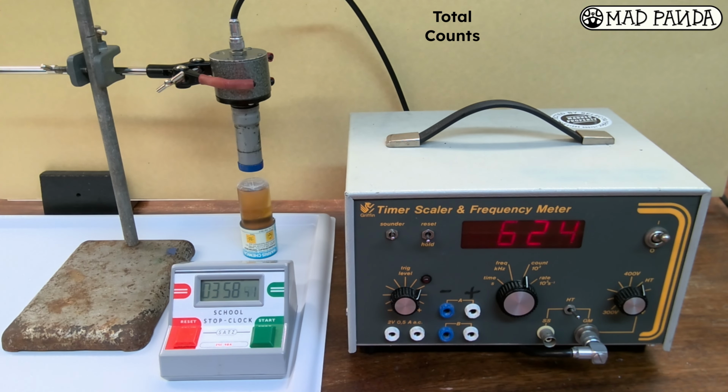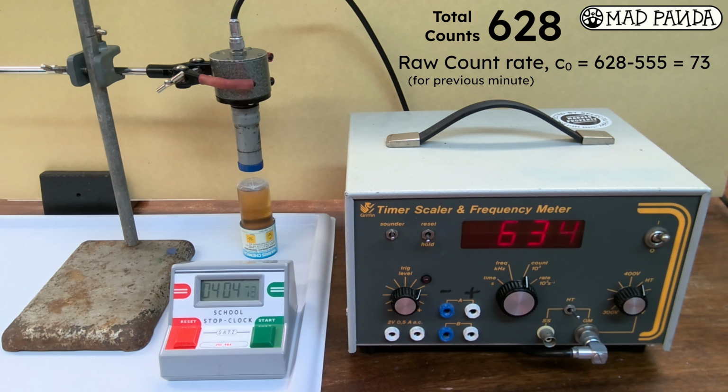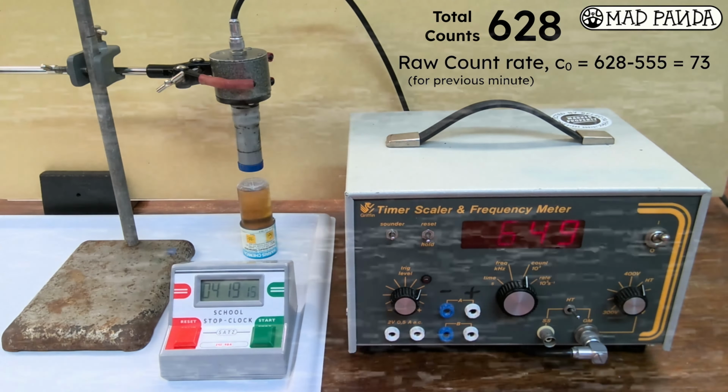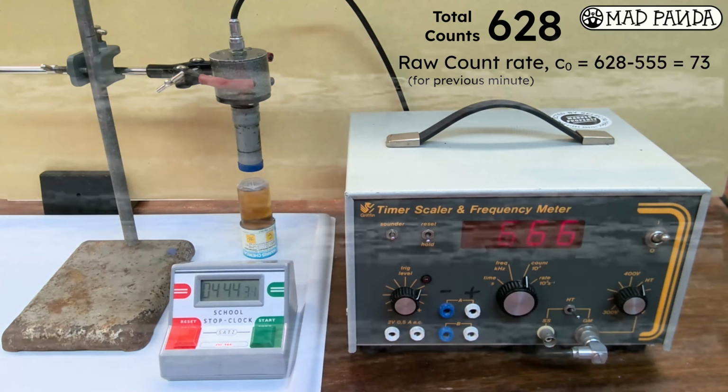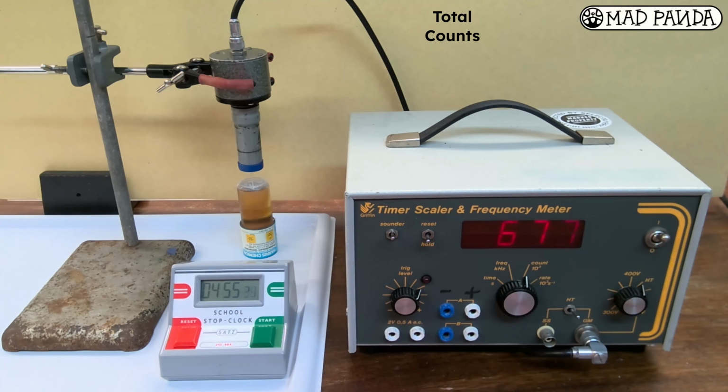After 4 minutes, the total number of counts is 628. After 5 minutes, the total number of counts is 681.